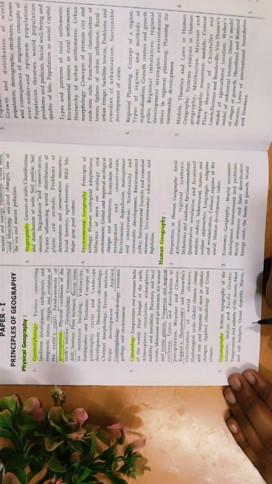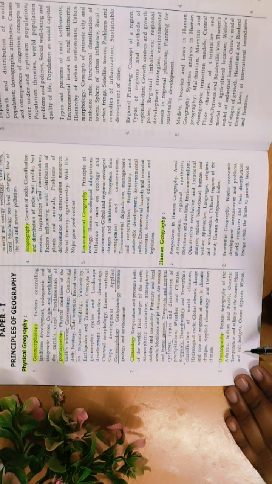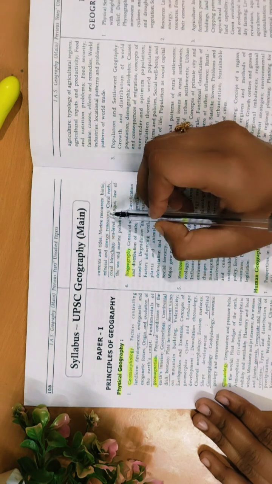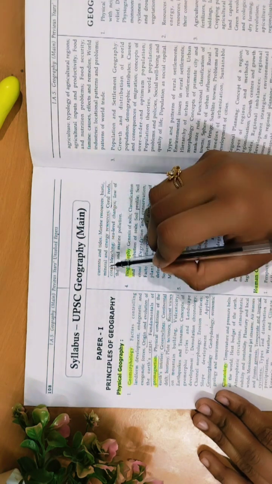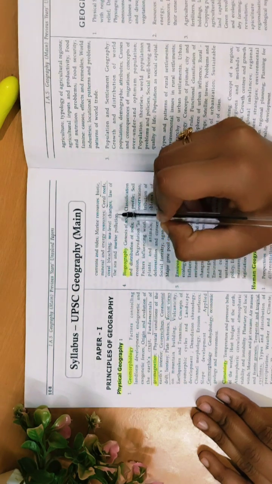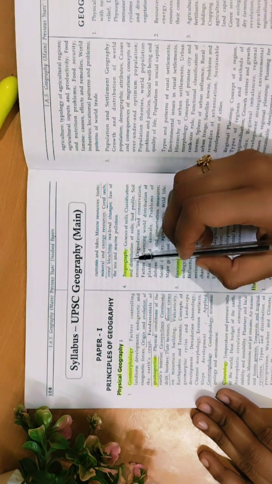And third is oceanography: bottom topography of the Atlantic, Indian and Pacific Oceans, temperature and salinity of the oceans, heat and salt budgets, ocean deposits, waves, currents and tides, marine resources, biotic, mineral and energy resources, coral reefs, coral bleaching, sea level change, law of the sea and marine pollution.